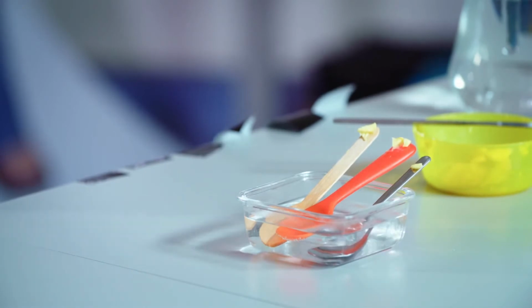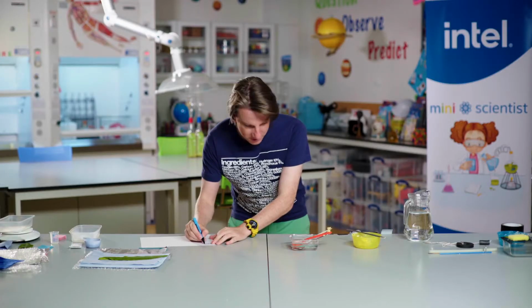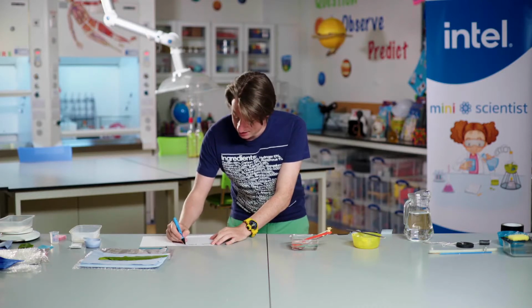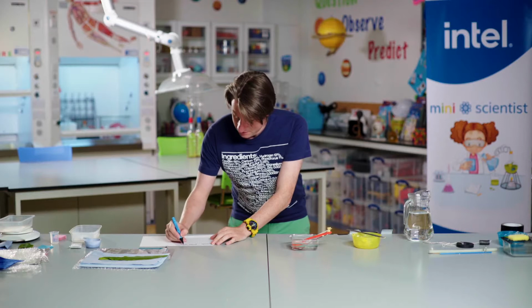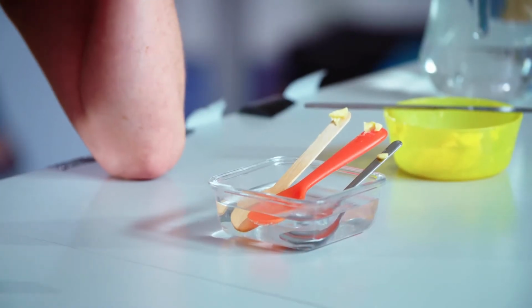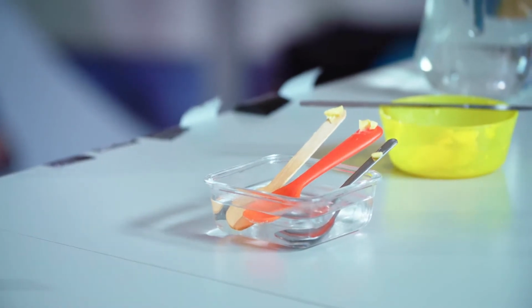So actually, I need to write these results while I do. I've got a wooden spoon, a plastic spoon, and a metal spoon. I should have prepared a little bit better. So we're writing which one conducts heat better. Oh, wow. Actually, look at this. So, what conclusions can we draw from this?